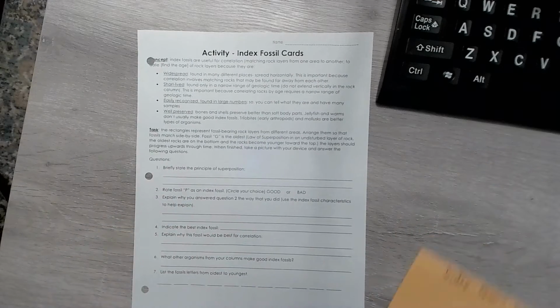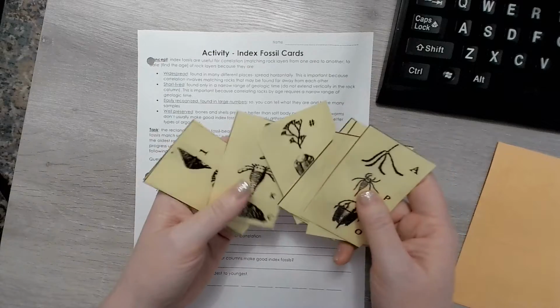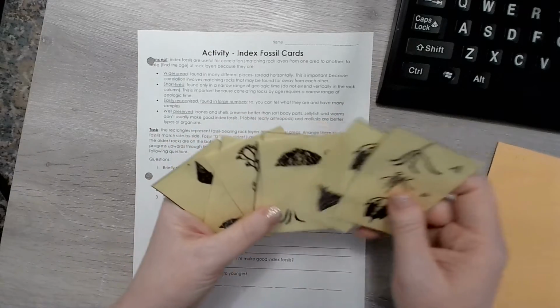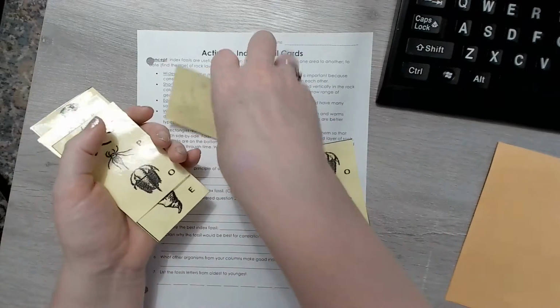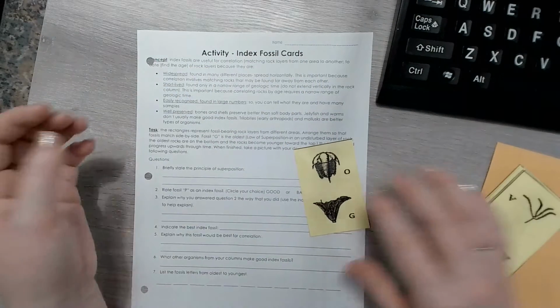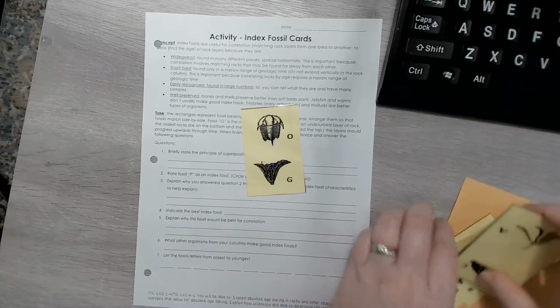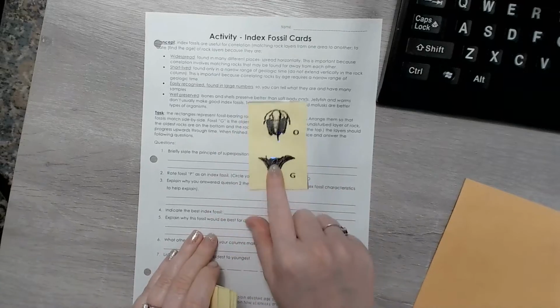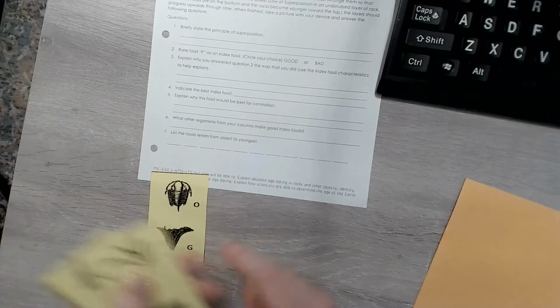I have you take a picture of it because there are only so many of these manila folders in my classroom. So if you take a picture, then you have them right there ready to go. You can clean these up and get them turned back in so that the next group can start. So your first task is to order these rock layers, okay? I've already given you your starting rock layer. G is our oldest, okay?